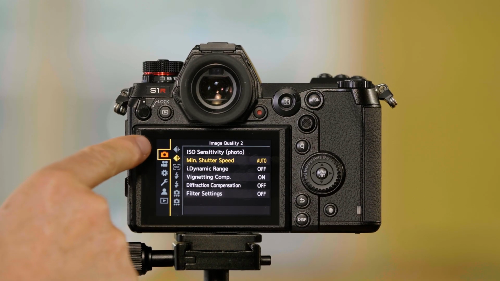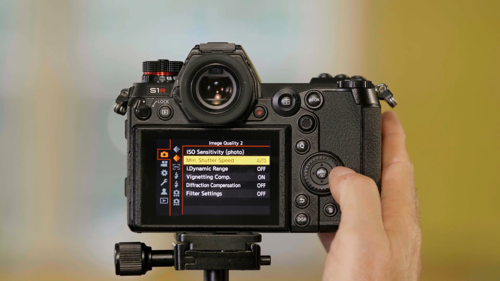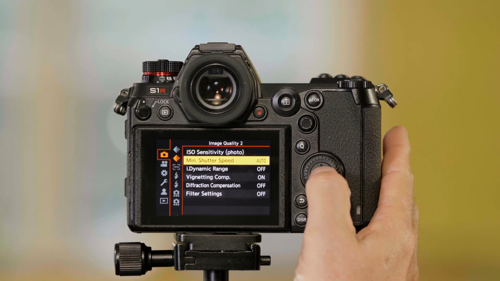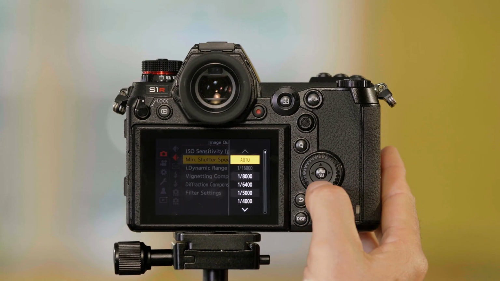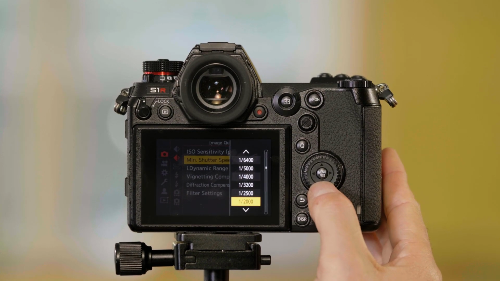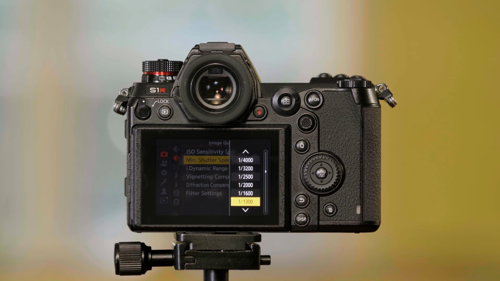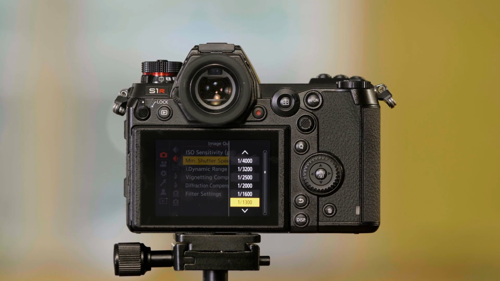So I'm in the top mode here, top tab, and I'm going to scroll over to minimum shutter speed. Now what this does is allow me to choose the minimum shutter speed that the camera will go to in the automatic settings.